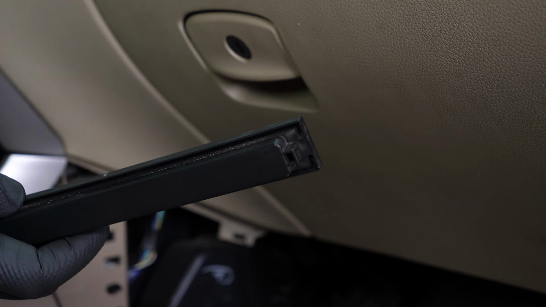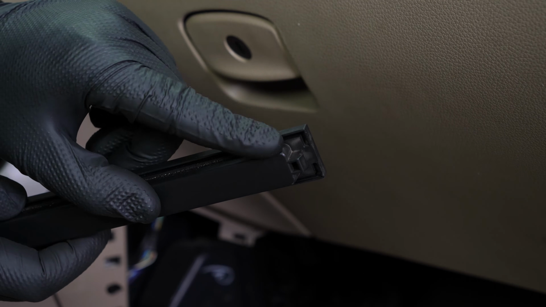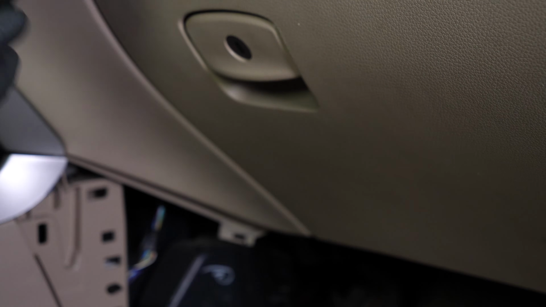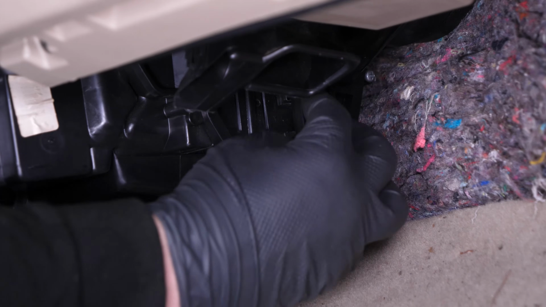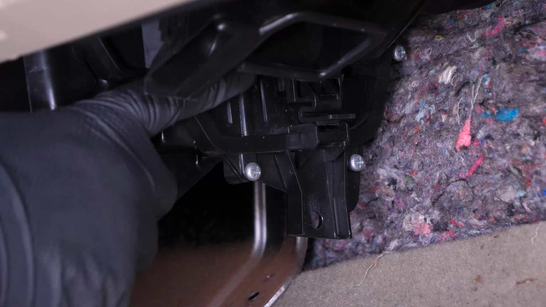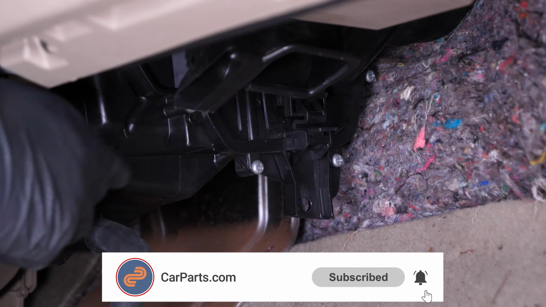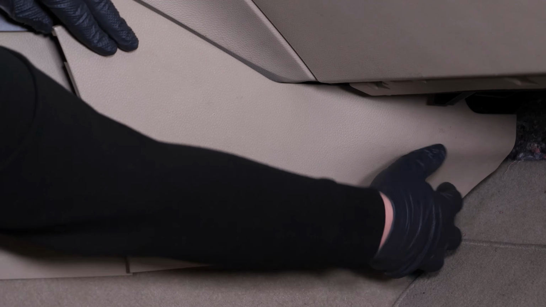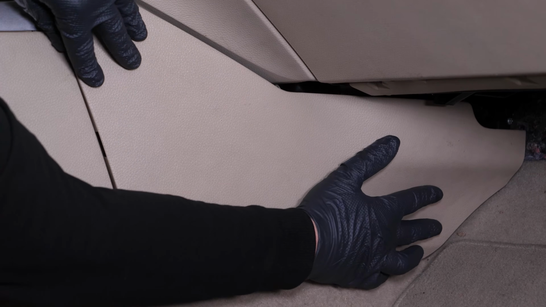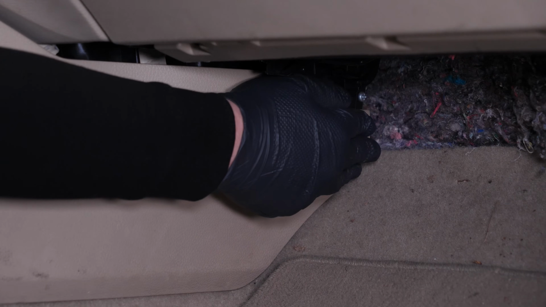Put the cover back in place, making sure the upper pin is correctly positioned in its slot. Next, clip the cover tab back on. Put the trim panel back in place. Then press on it to put it back in place. Operation complete.